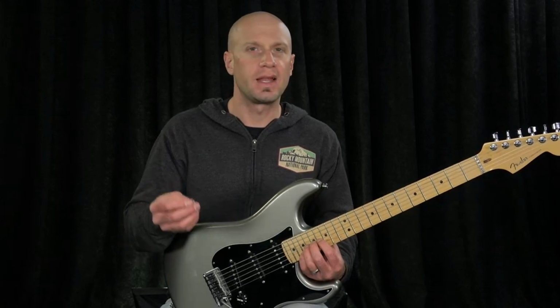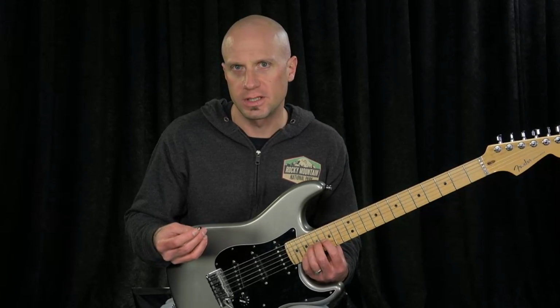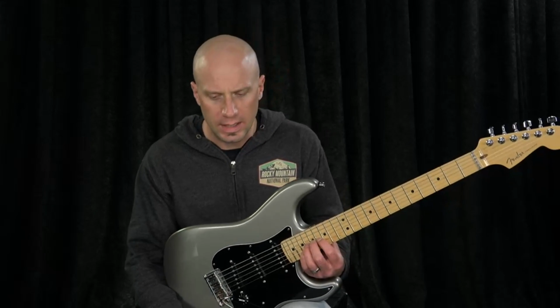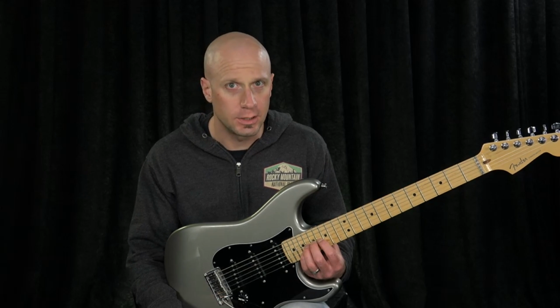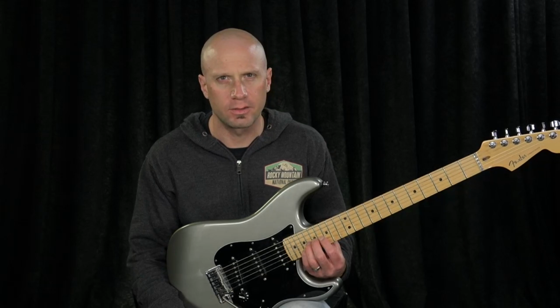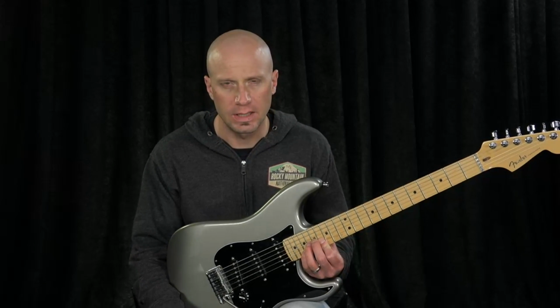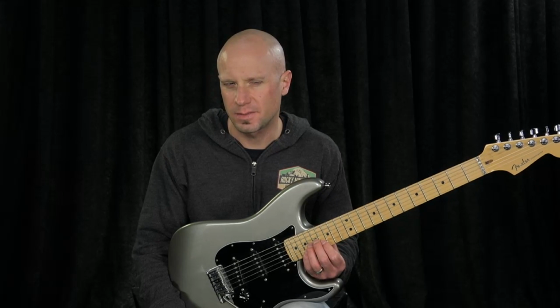So even though we're not playing in Phrygian, we put a flat 2 in there, and we're borrowing that Phrygian sound. Even though we put a flat 5 in, we're not switching to Locrian for a minute. We're simply using a chromatic flat 5 sound in context.